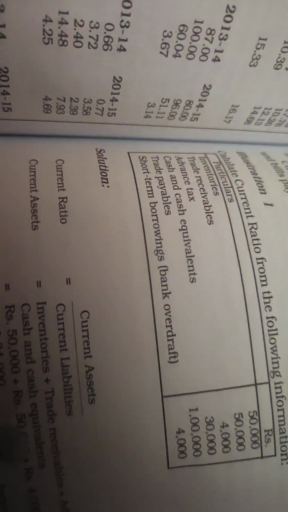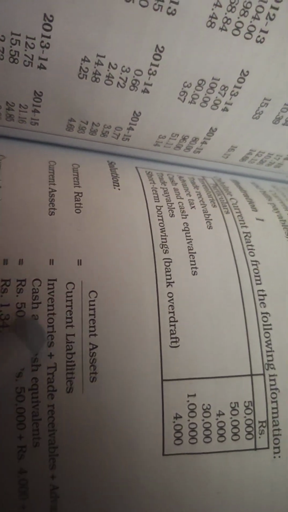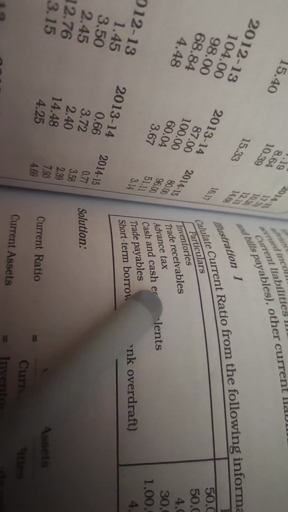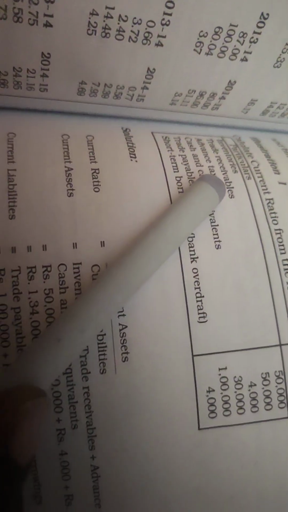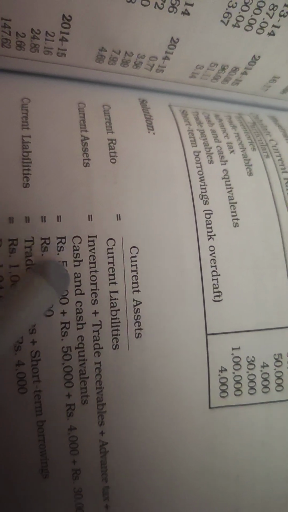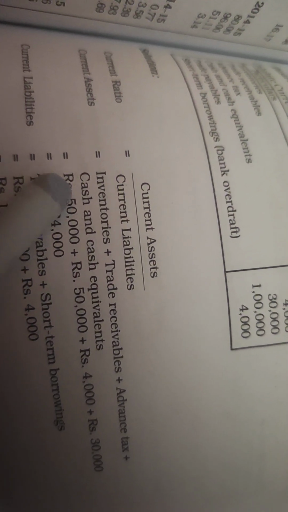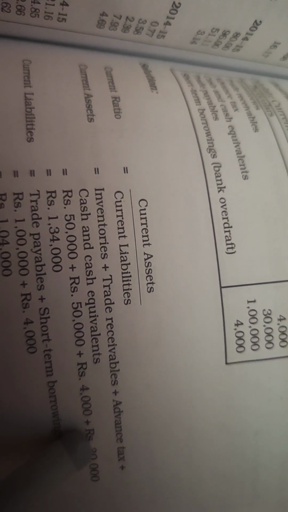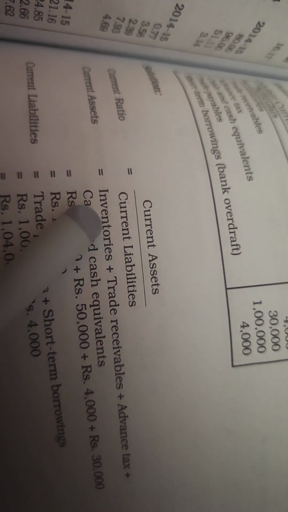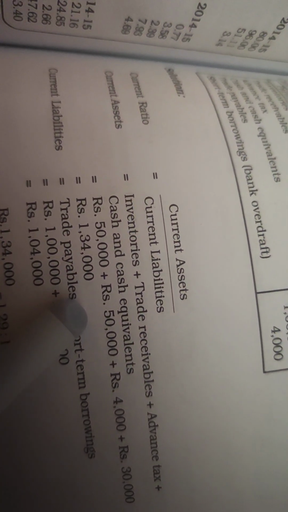So come to the question. We have written the equation, then we have to write what the current assets are: inventories, trade receivables, advance tax, then cash and cash equivalents. Only these items come under current assets. Then we write all the amounts relating to the figures. Then the total will be 1,34,000.